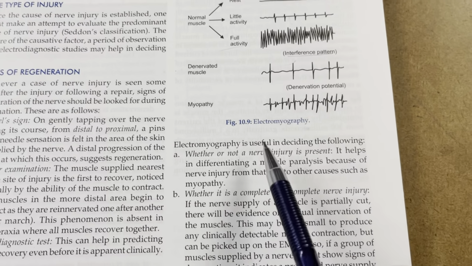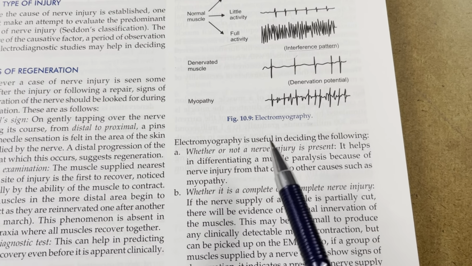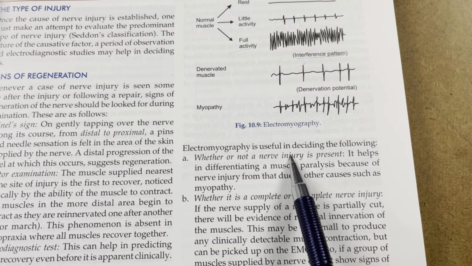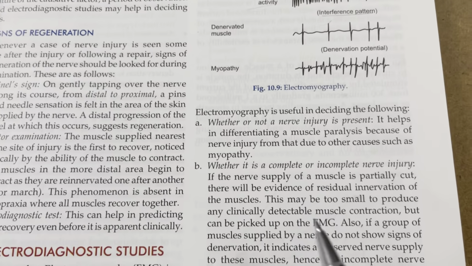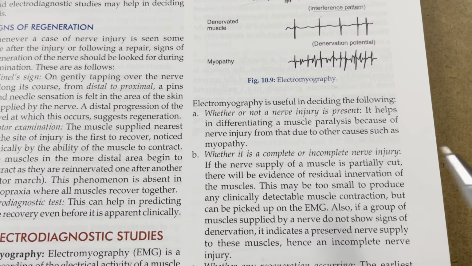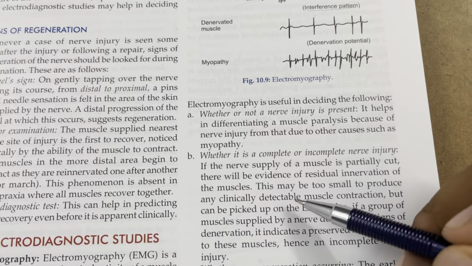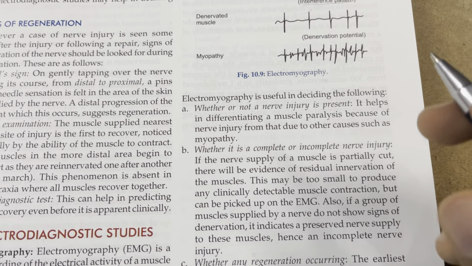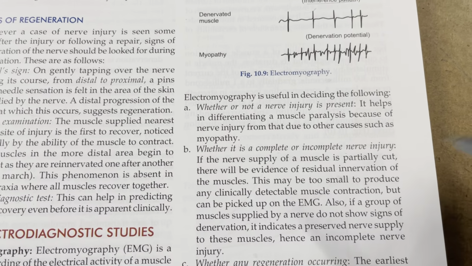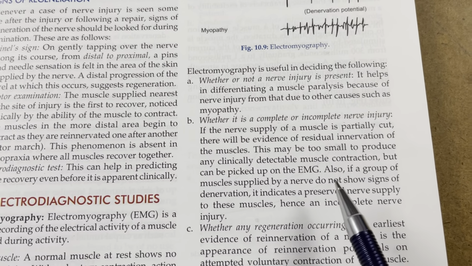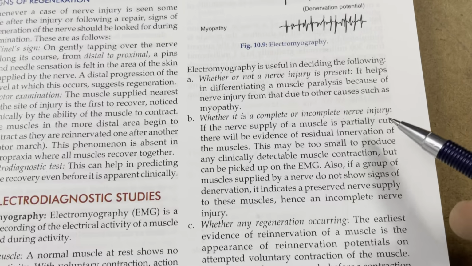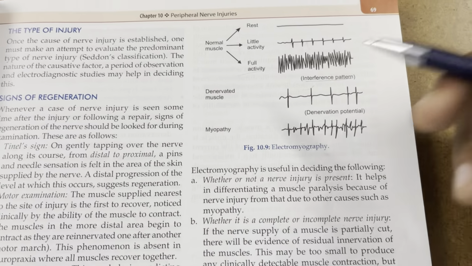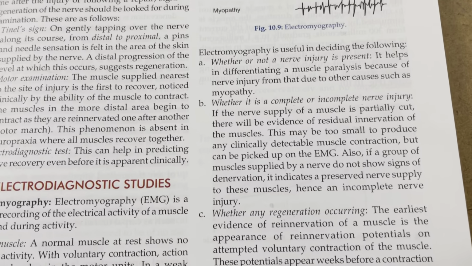So EMG is useful in deciding whether or not a nerve injury is present, the pattern is different, and whether it is a complete or incomplete nerve injury. In incomplete nerve injury, you'll have residual innervation of the muscles. The signal is too small, but you can still pick it up on an EMG. But in complete nerve injury, you'll have denervation potentials and all that.